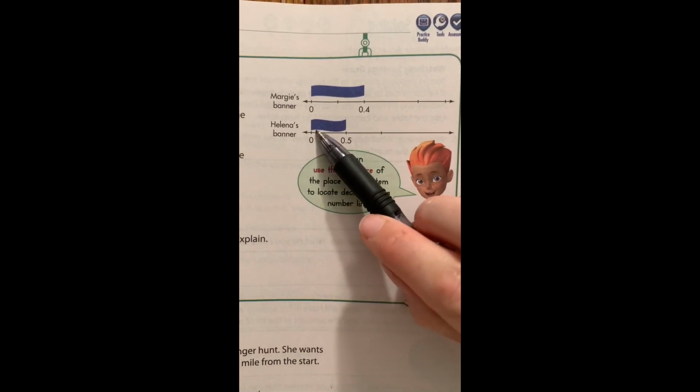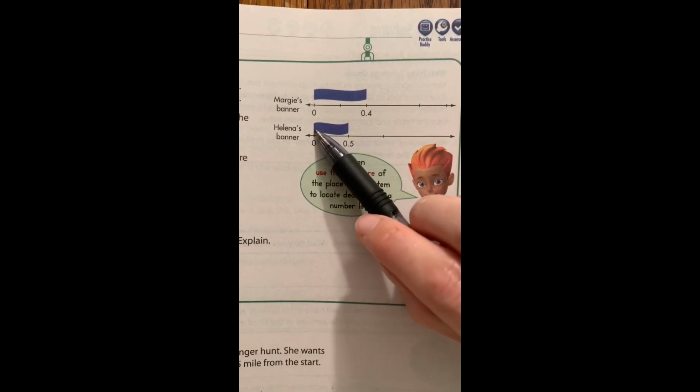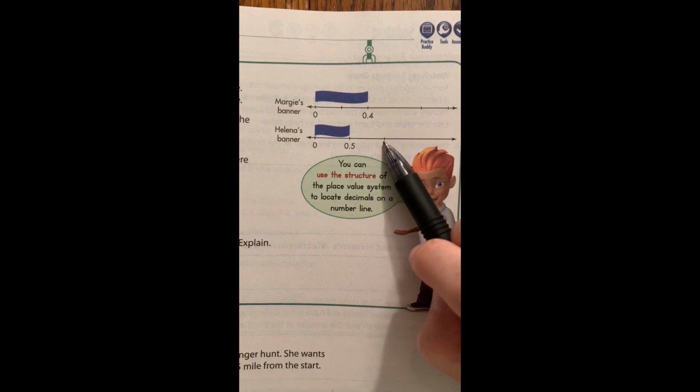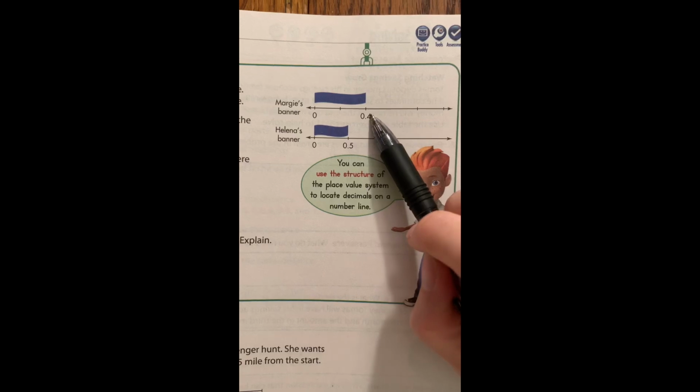Remember, 5/10 is halfway. To make it to my whole, I just need another piece this big. So that would be about to here. 1 whole. Margie painted 4/10 of her banner.